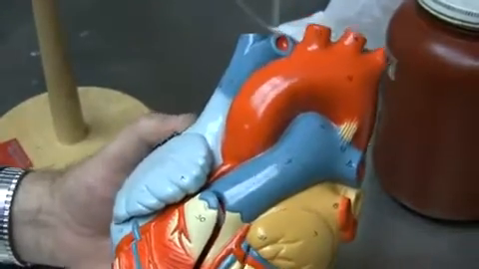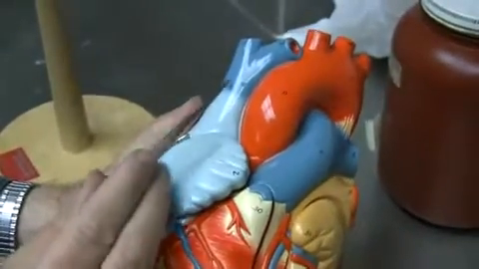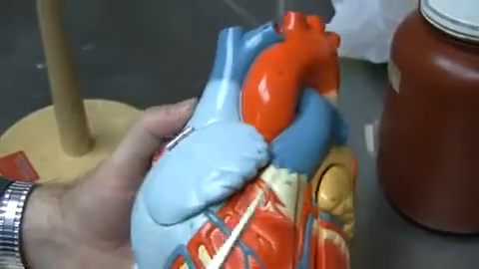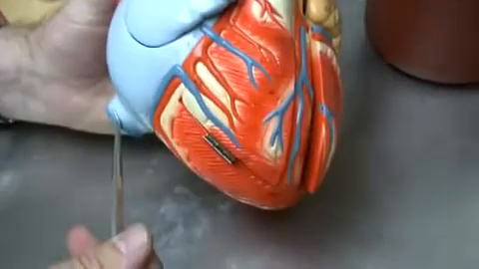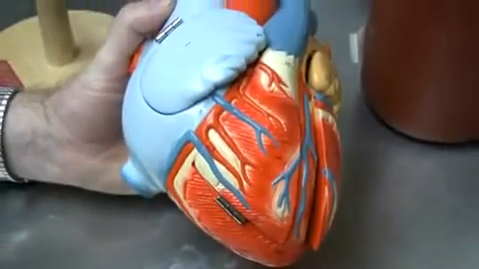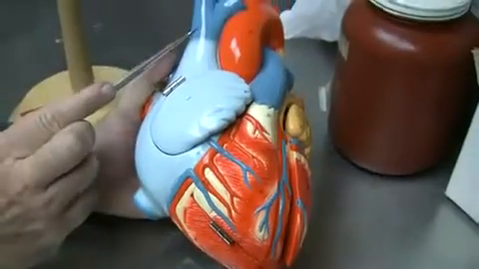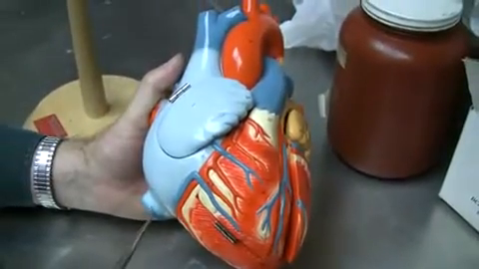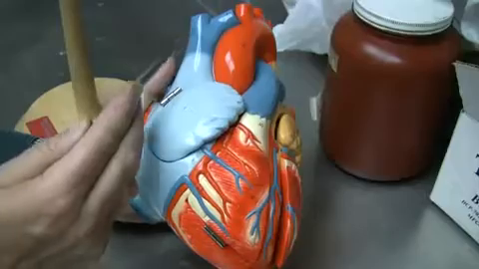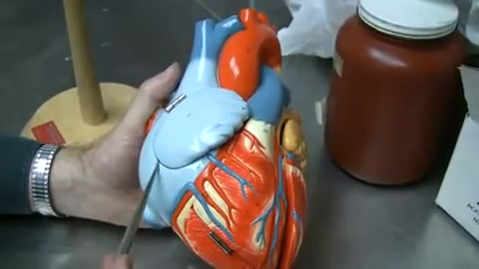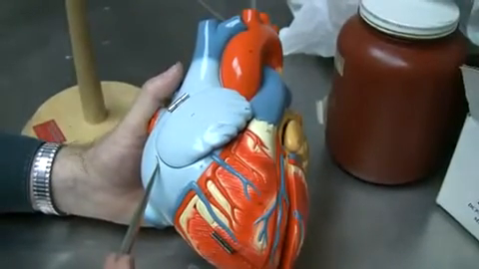Likewise, veins send blood to the heart. Here's a very large vein and another very large vein, and these two collectively are called the vena cava. This would be the superior vena cava. This is the inferior vena cava. Again, blood is brought to the heart via veins.